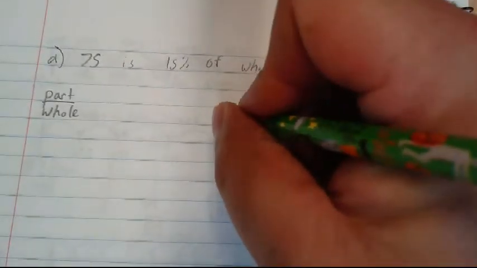You need to know two things. You have to fill in some information. Are we looking for the part? Are we looking for the whole? Are we looking for percent? What are we looking for?